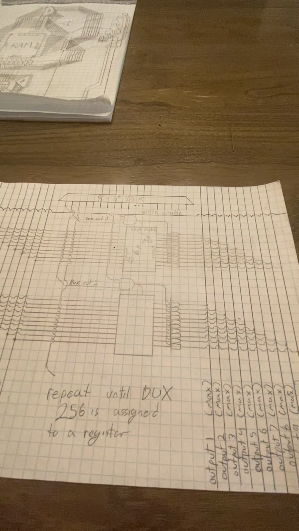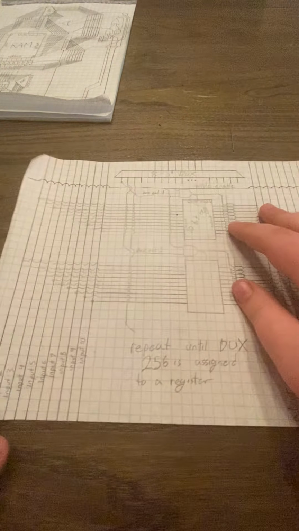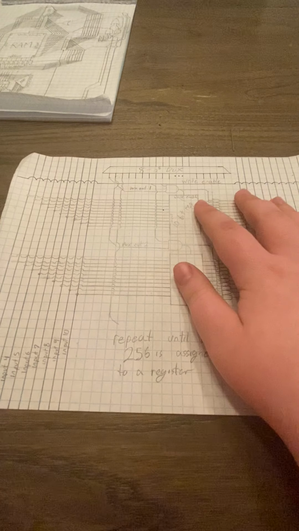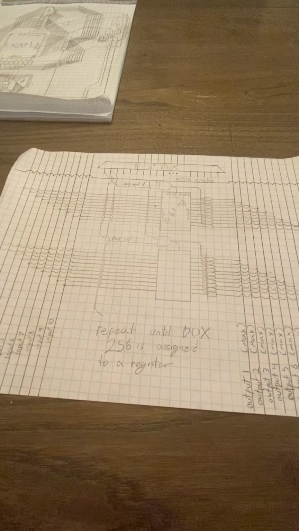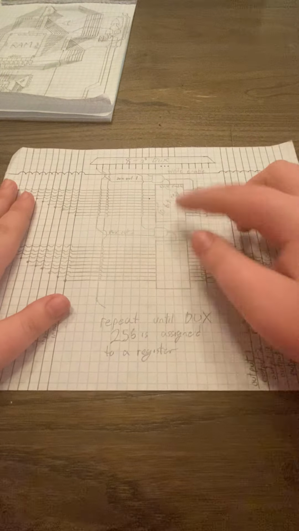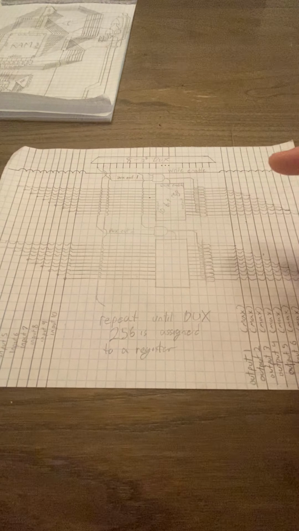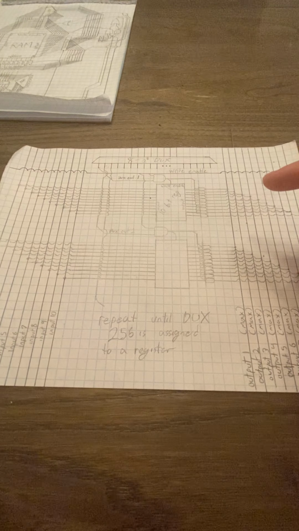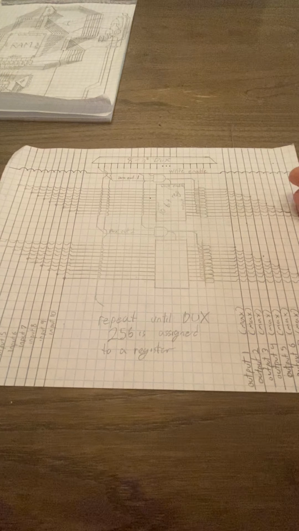And that address will be accessed from this. Imagine there's only two, I should start over again.